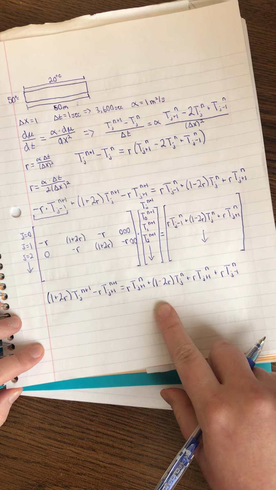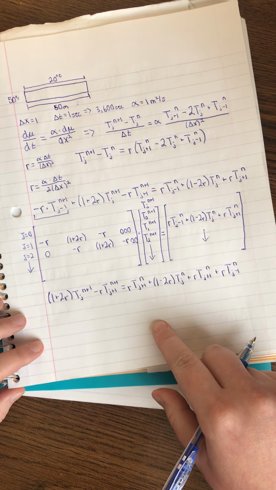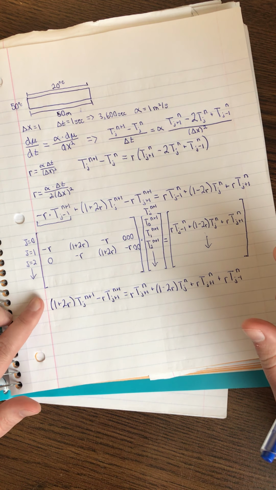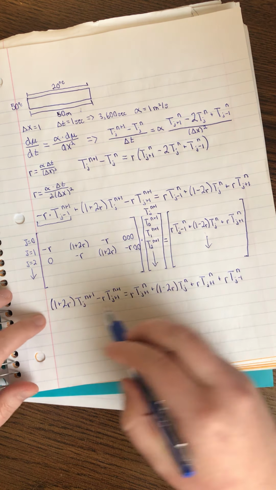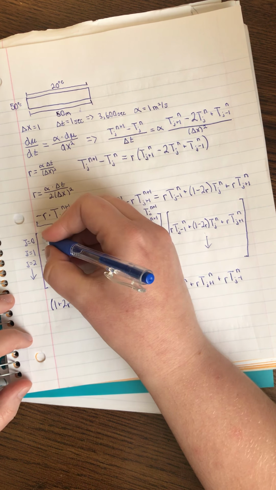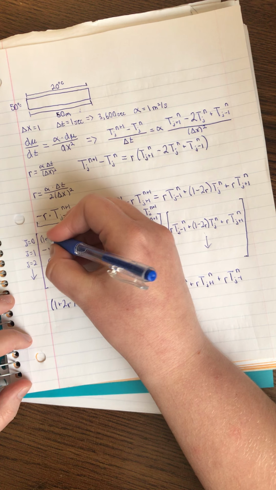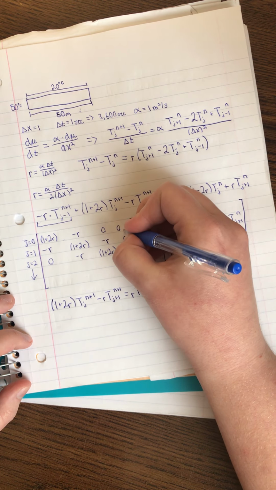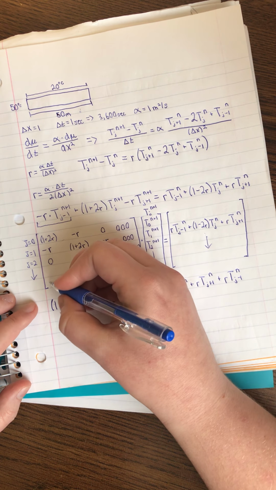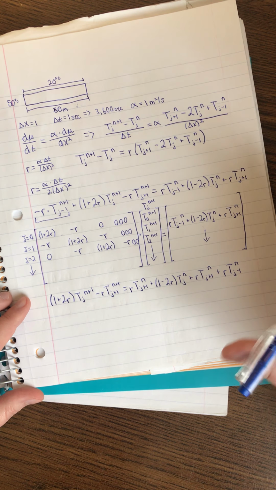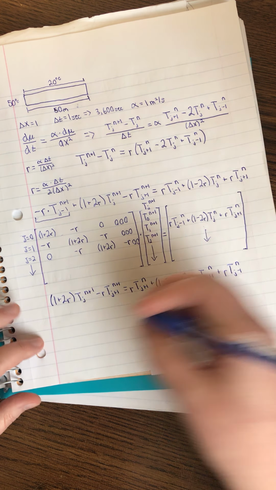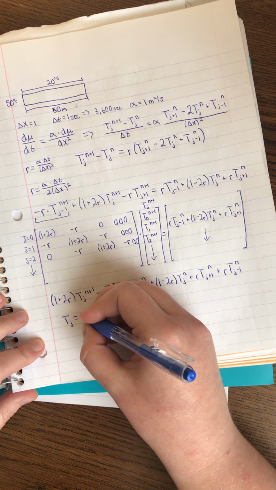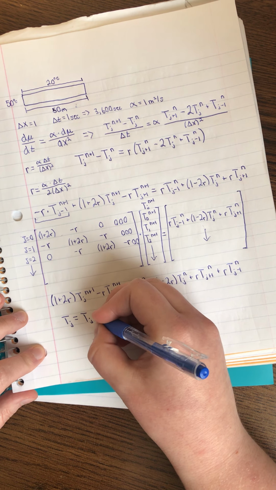And then with this equation, this is where we're going to go back, and this is when we can plug in our matrix values for j of 0. So if we look at this side, this is going to start now with 1 plus 2r, then it's going to be negative r, then 0, and then the rest will be zeros. And then we are assuming that t of the initial position is equal to t of j to the next position.